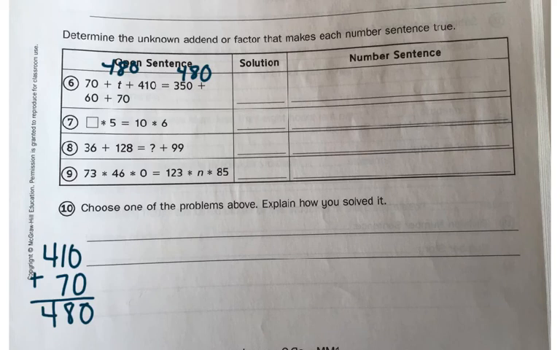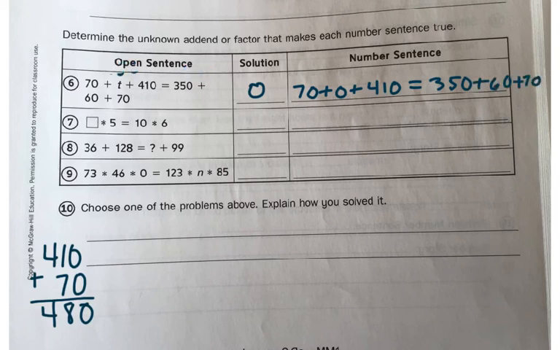Well, I think they tried to trick you. The unknown is 0. There is nothing that you want to add to make that a larger number. So it would be 70 plus 0 plus 410 equals 350 plus 60 plus 70. A little tricky on that one.